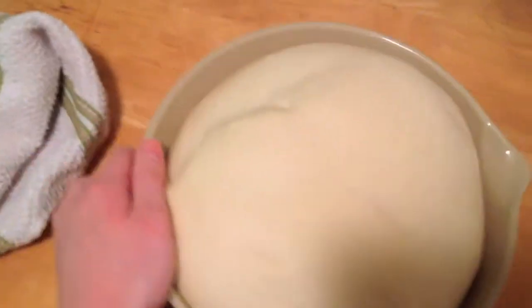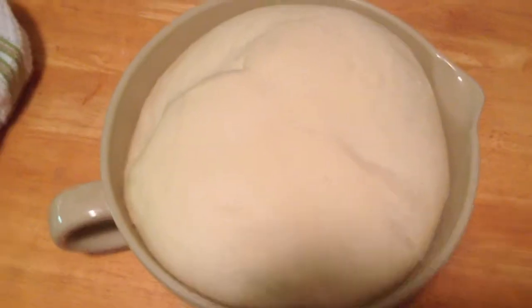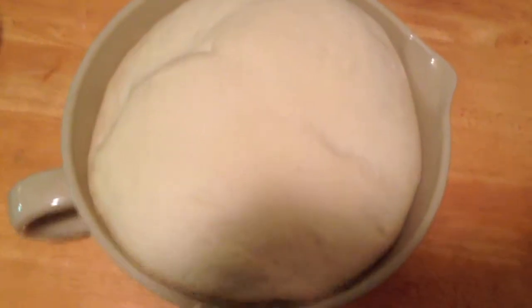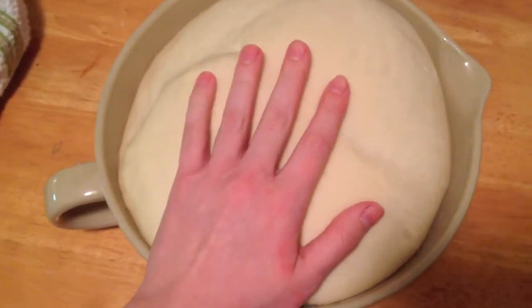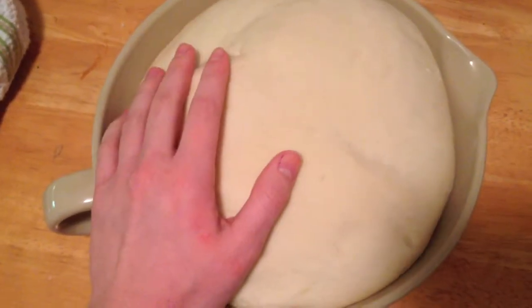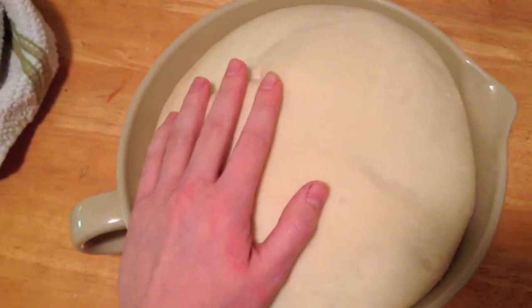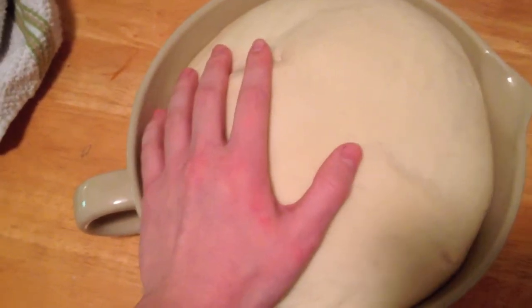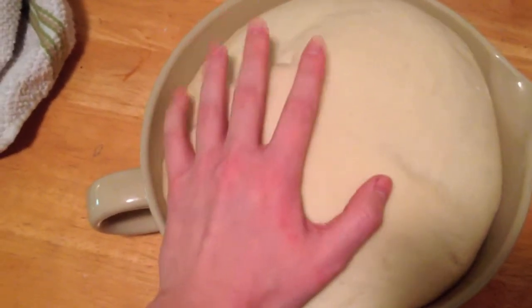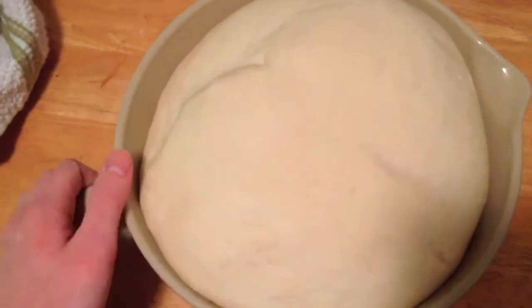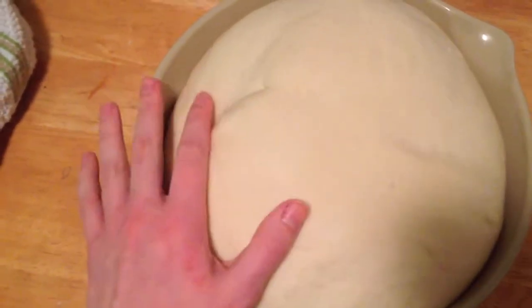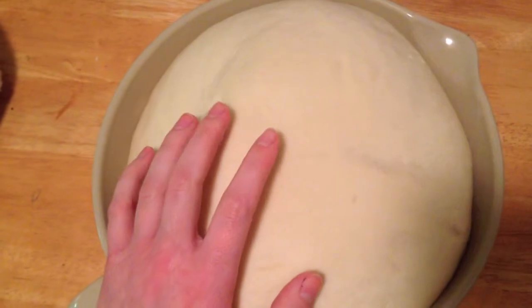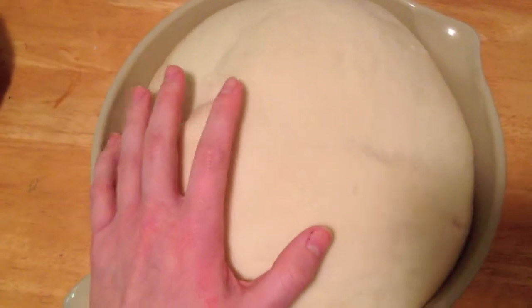So what I'm going to do is punch the dough and then go ahead and re-knead it, and this will redistribute the yeast and the yeast food, so the various carbohydrates, and that's going to give us a better flavor. I'm also going to knead it to realign the gluten networks, and that will just give our bread a little bit better texture. So I'm going to go ahead and punch it, and I'm going to pull it out and knead it.